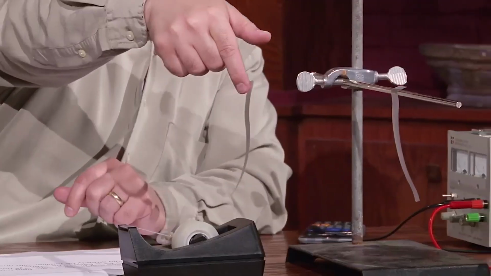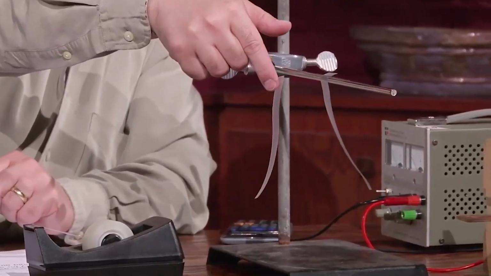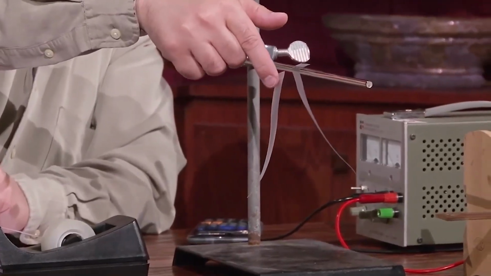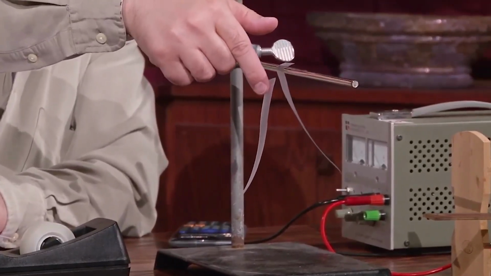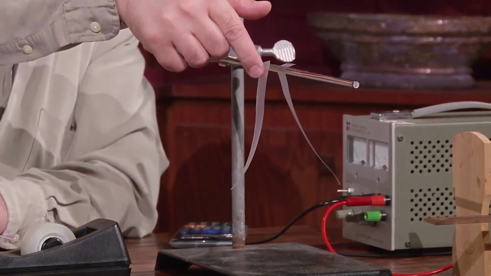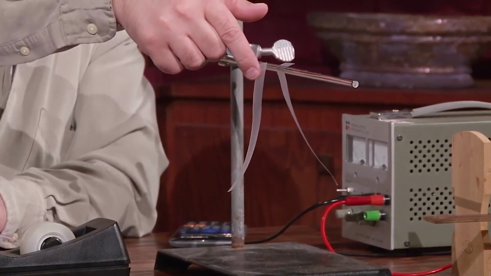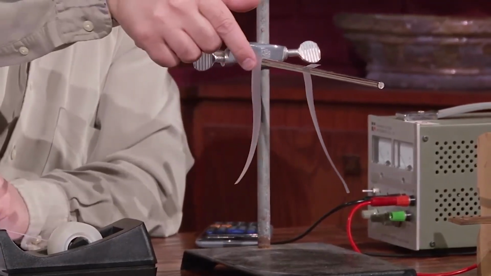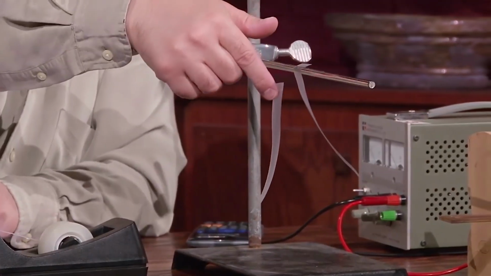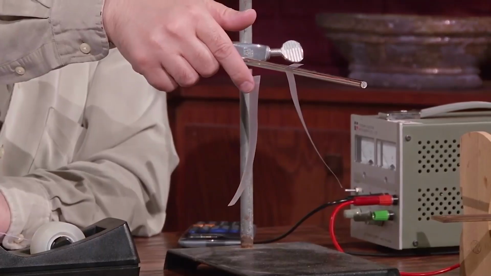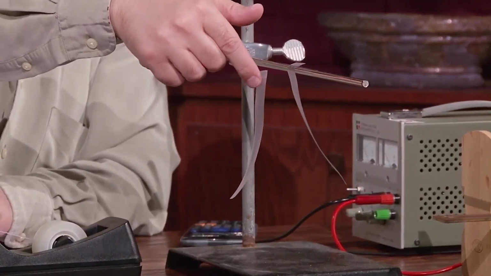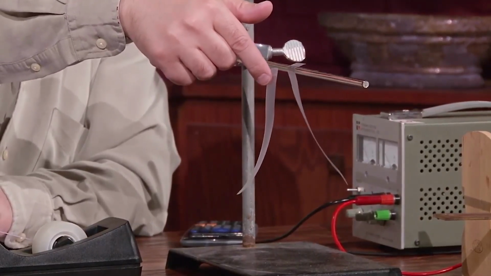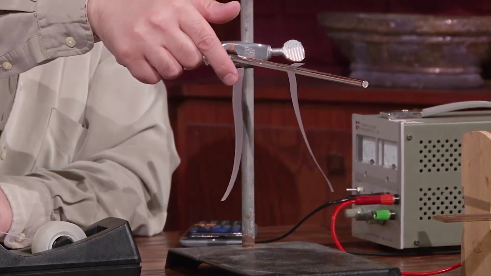Now we have the two charged pieces of tape, identically charged pieces of tape, and I'll bring them together, and you can see that they repel each other. The two like charged pieces of tape repel each other. And one other thing that you can see is that the force with which one pushes the other away is dependent on the separation between them. The closer the two pieces of tape get, the more repulsion they have.